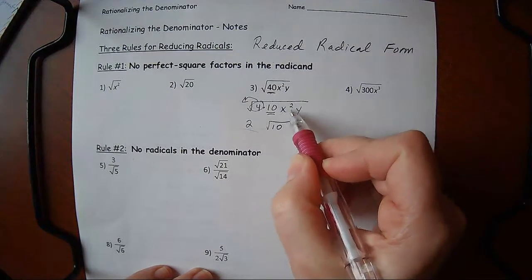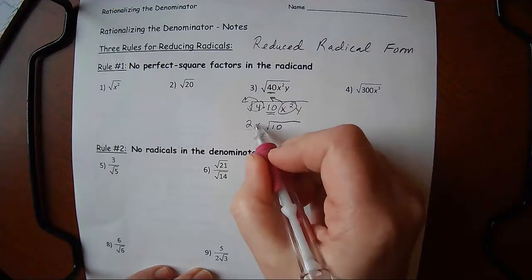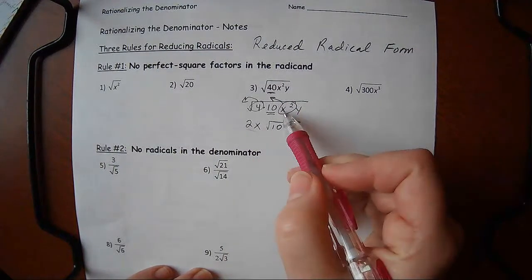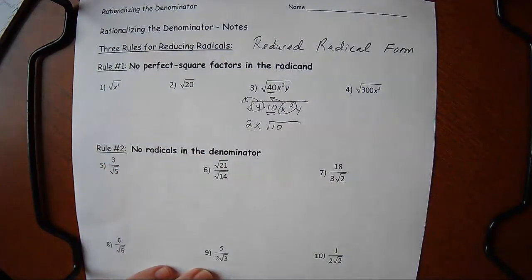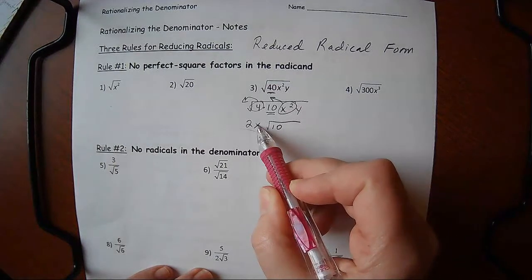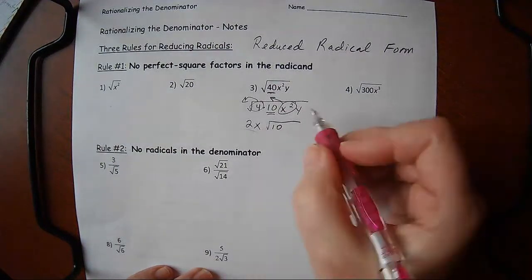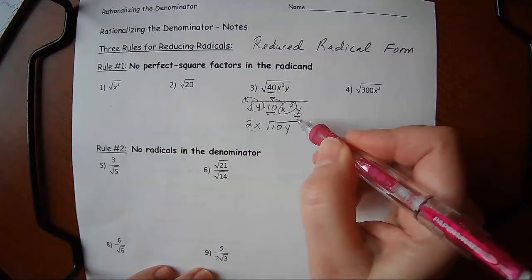Now, x squared is a pair, so I can take out one pair of x's, because the square root of x squared is x. You have done that when you've done the Pythagorean theorem. You'd have something equals c squared, and you have to take the square root of both sides, because the square root of x squared is just x. Similar thing. And then y is just all by itself, so I keep it underneath the radical.